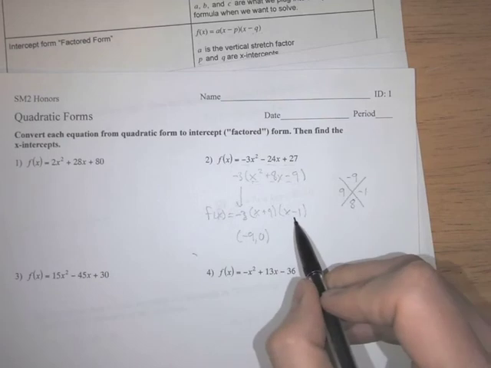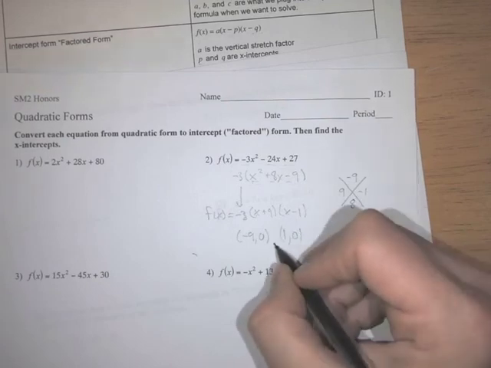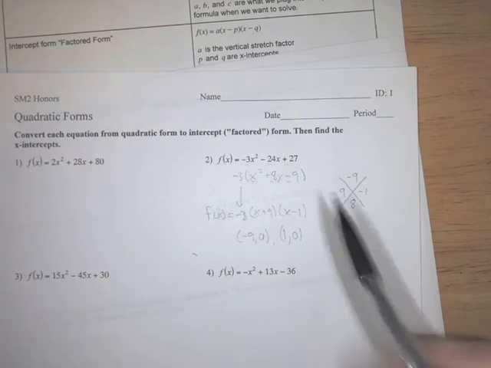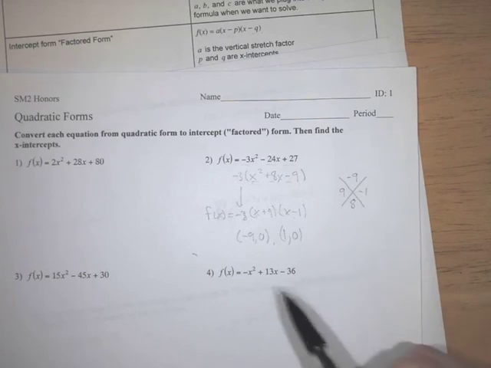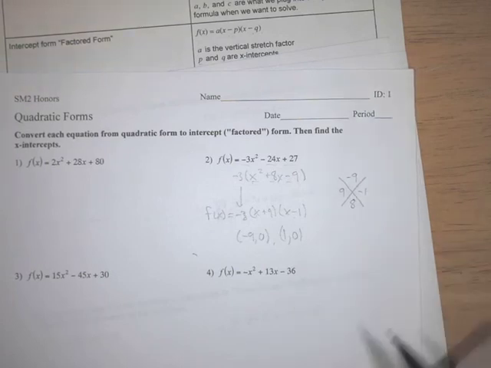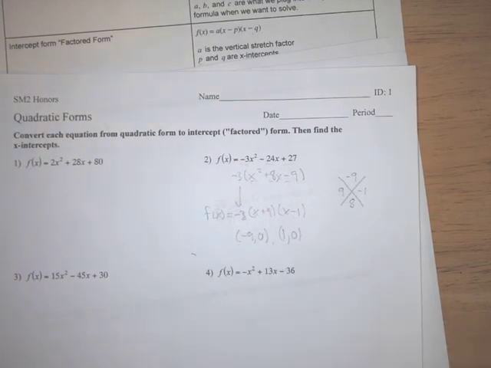The other x-intercept is going to be positive 1, and since these are coordinates, we're going to write them like this. You could say negative 9 and 1 are where the intercepts are, and if you put negative 9 and 1, that's pretty much there. But I'm going to write them as coordinates because x-intercepts are points.